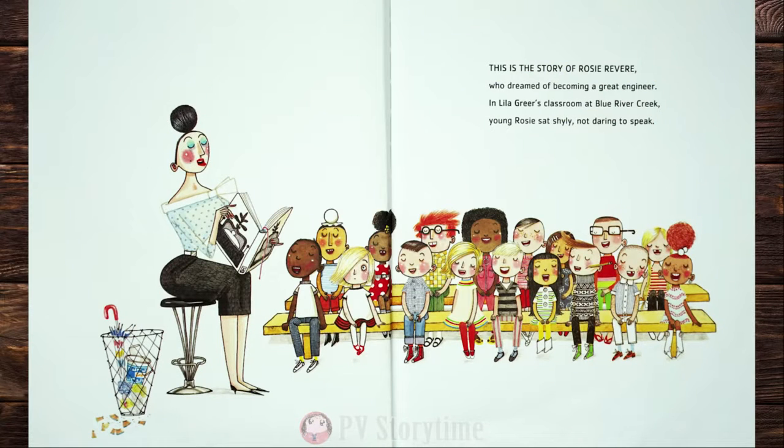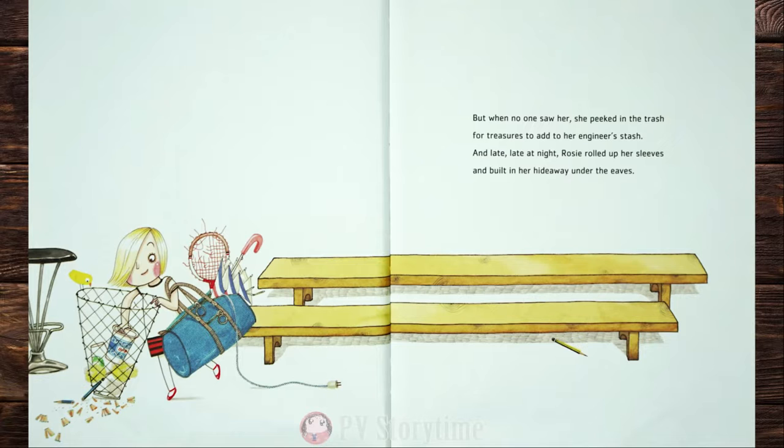This is the story of Rosie Revere, who dreamed of becoming a great engineer. In Lila Greer's classroom at Blue River Creek, young Rosie sat shyly, not daring to speak. But when no one saw her, she peeked in the trash for treasures to add to her engineer's stash. And late at night, Rosie rolled up her sleeves and built in her hideaway under the eaves.